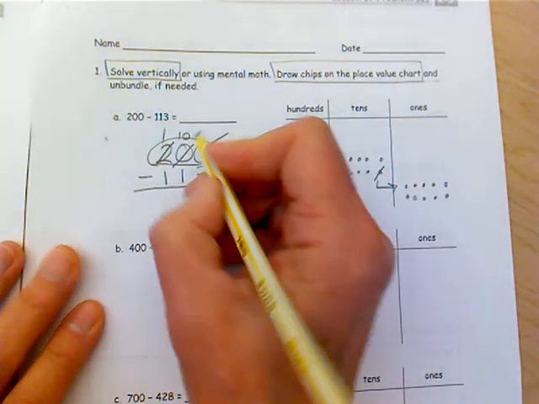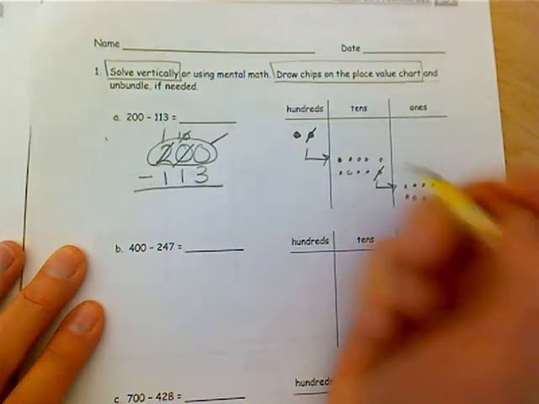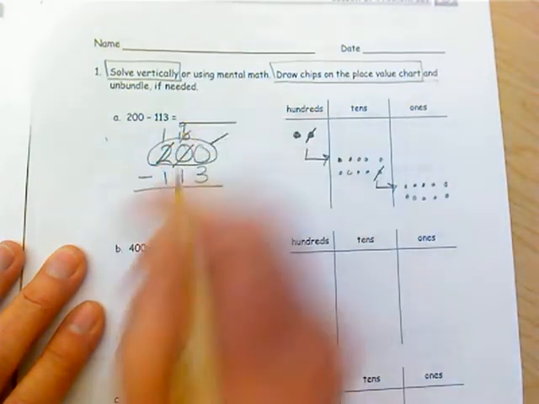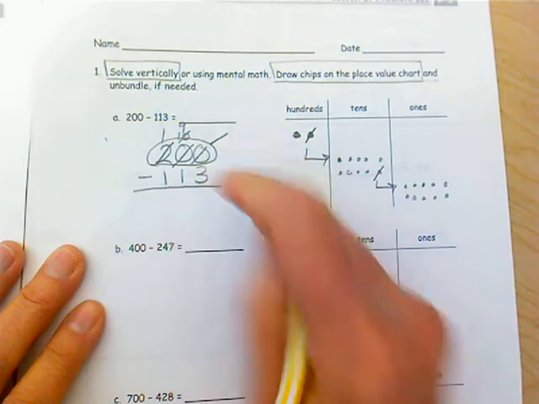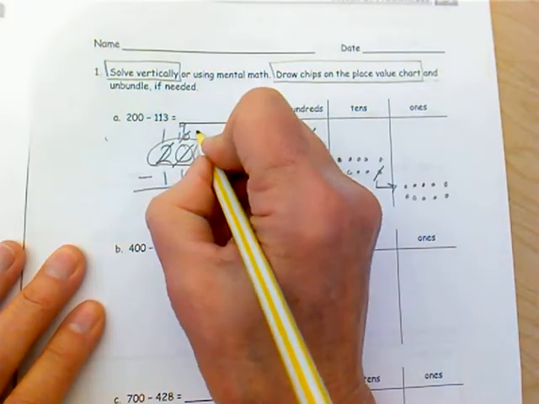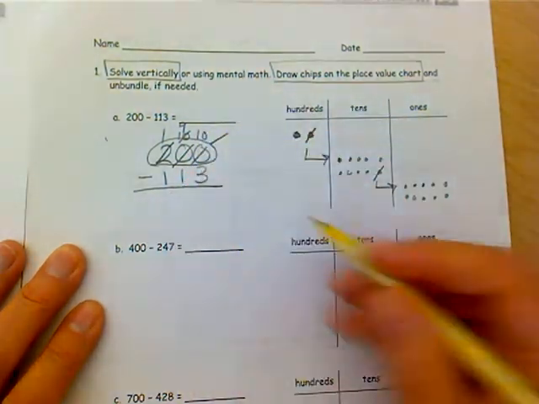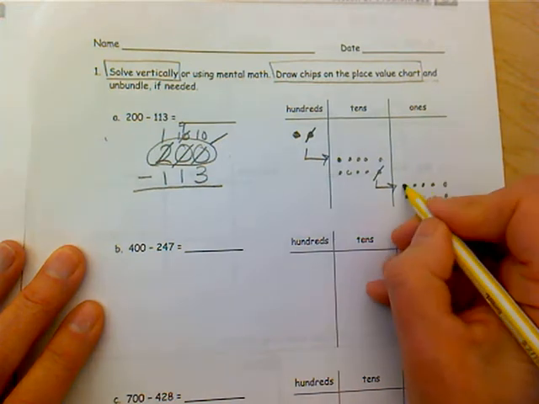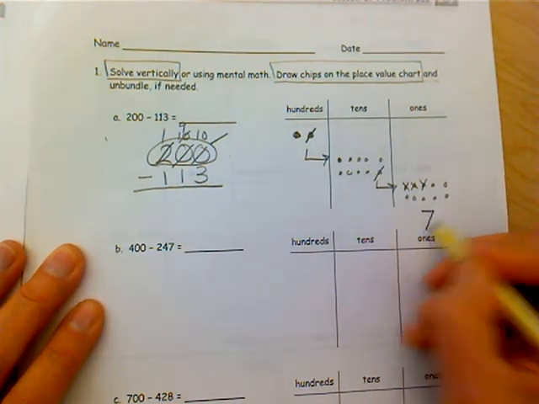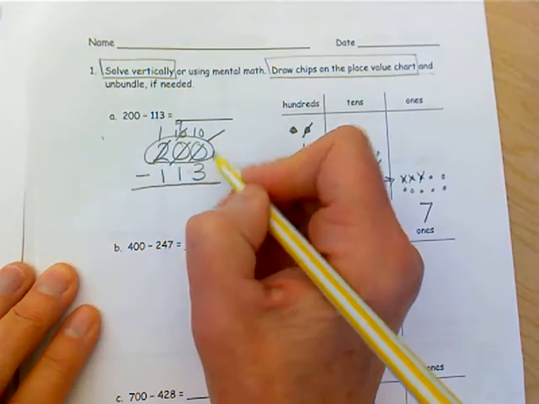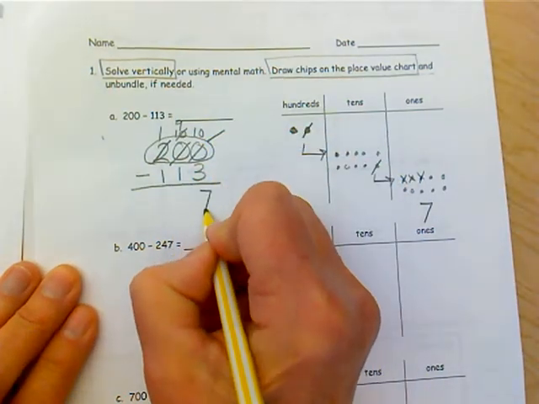So I've now decomposed that 10, and that leaves me with 9 10s. All right, that's easy. And now I have not 0 10s anymore, but 10 10s. 10 10s take away 3 10s. Well, 1, 2, and 3 leaves me with 7 10s. 10 10s take away 3 10s is 7 10s.